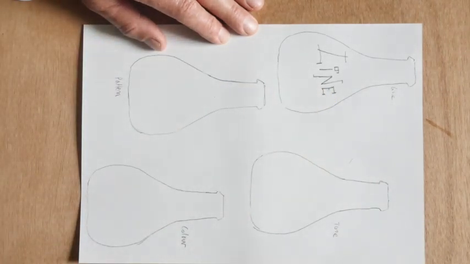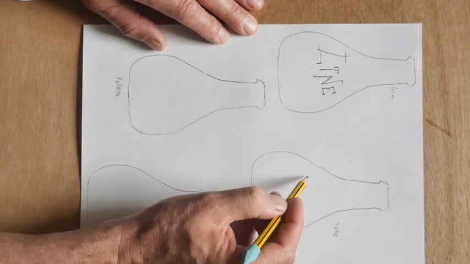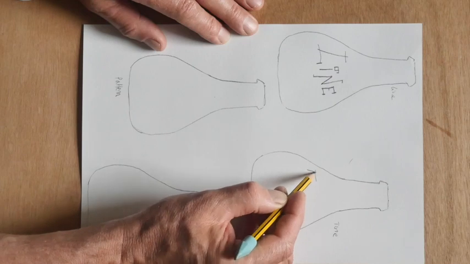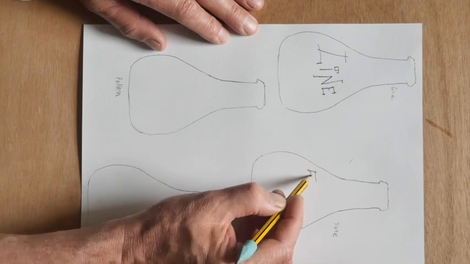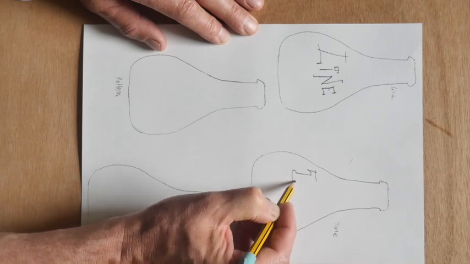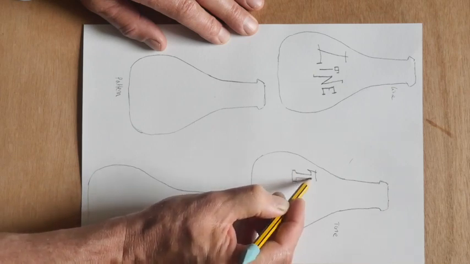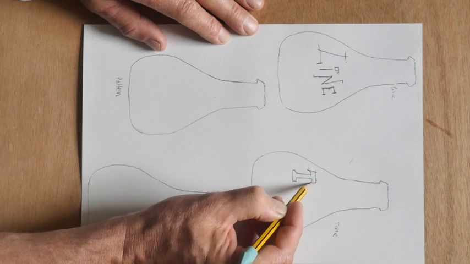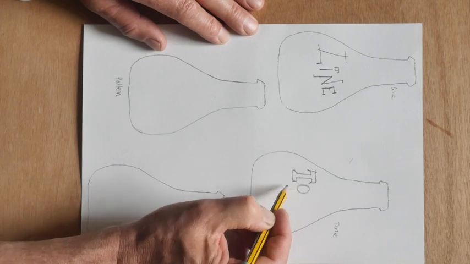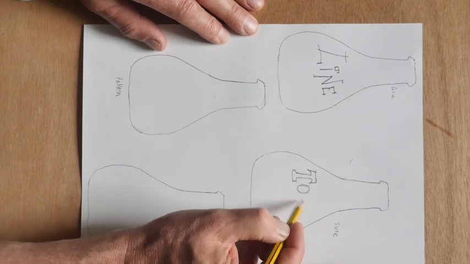Okay. The next one, of course, will be tone. So with this one, again, use your knowledge of typography that we did in Year 9 to create a letter form. So T, O, and so forth.